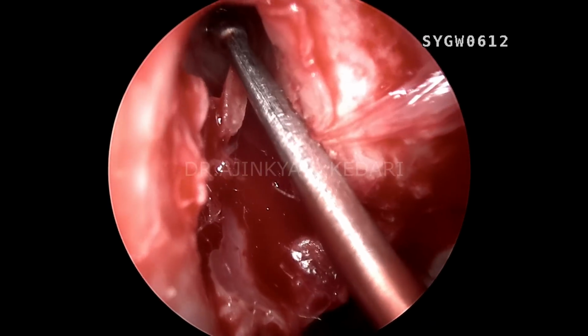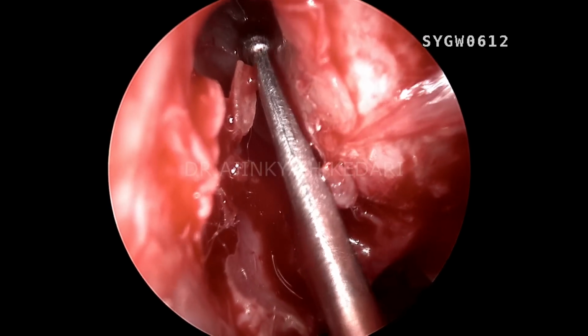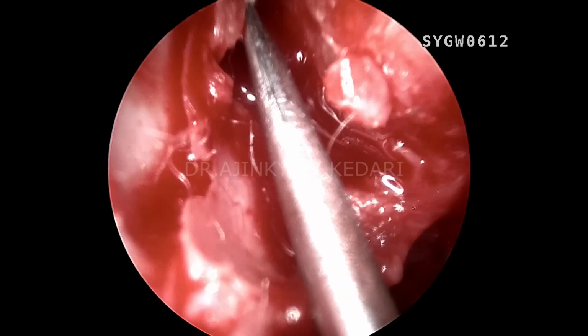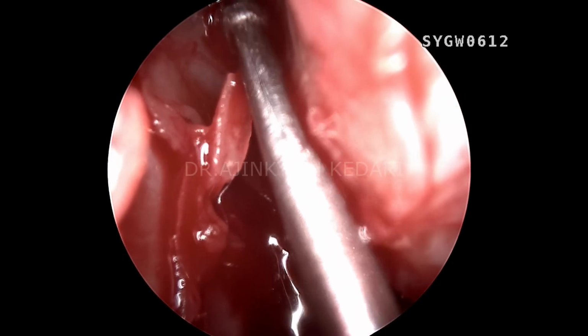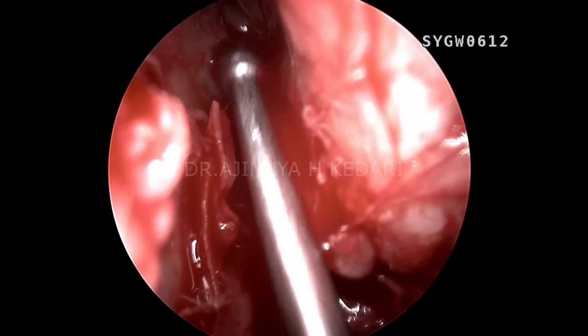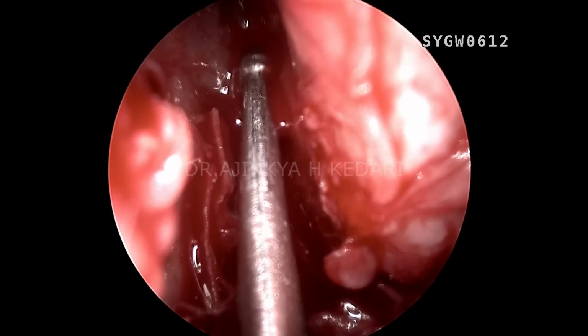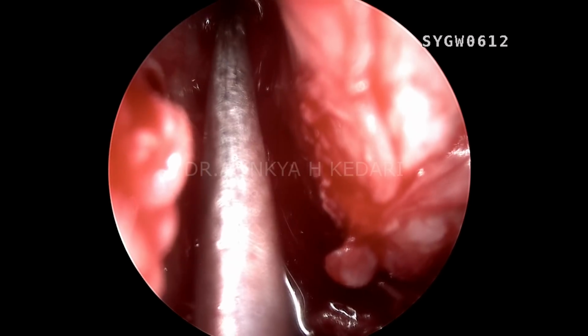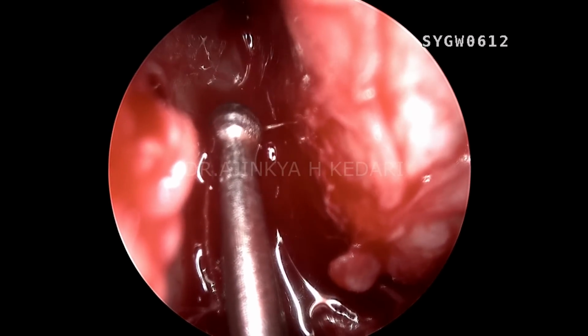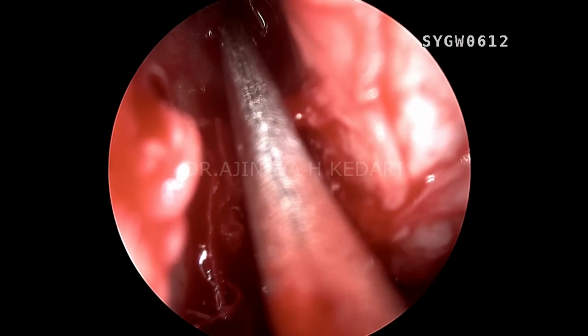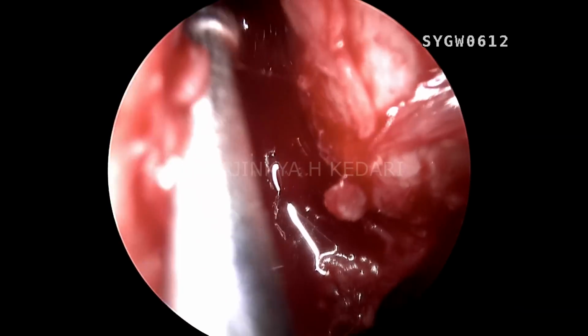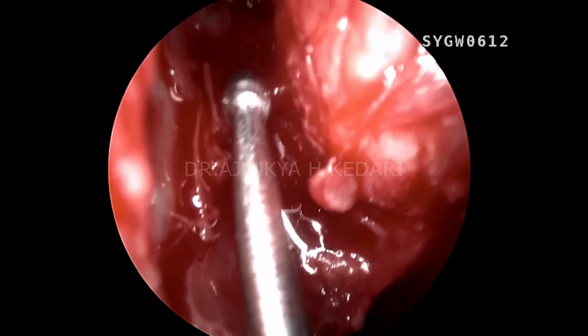So I'm going to take a ball probe. This is still a 0 degree, and you can see I'm going to go inside and feel for the giveaway of the resistance, making me sure that the defect is present. You can see my ball probe has gone through and through the skull base. That's the ball probe going through and through the skull base. That is the defect there.